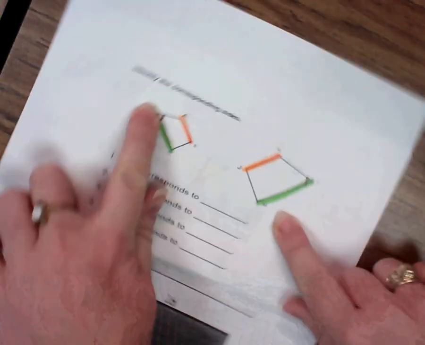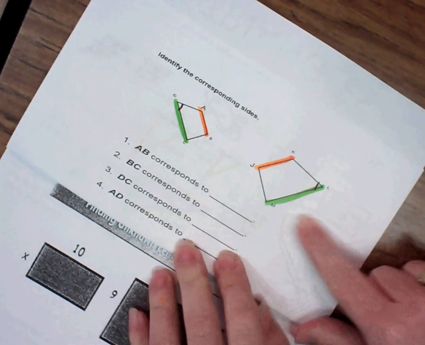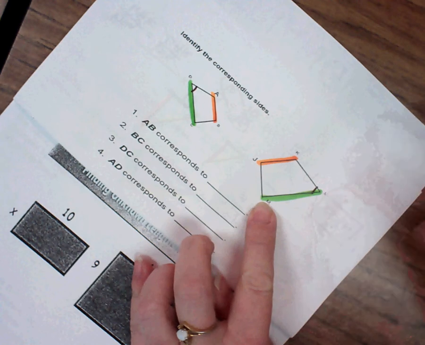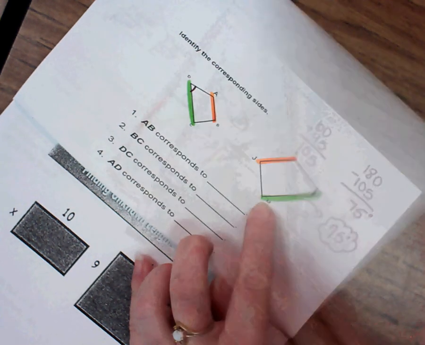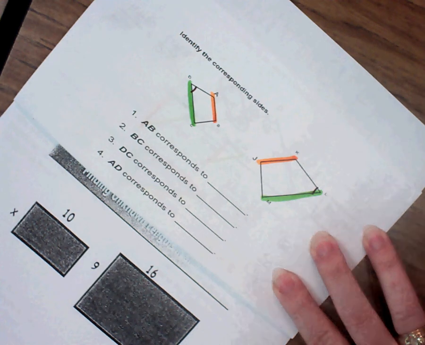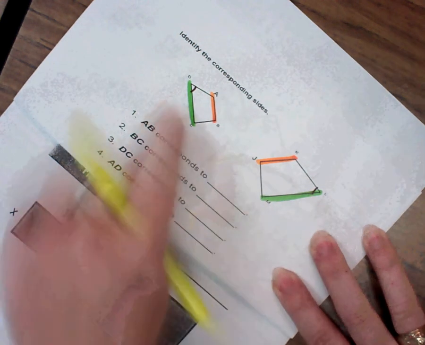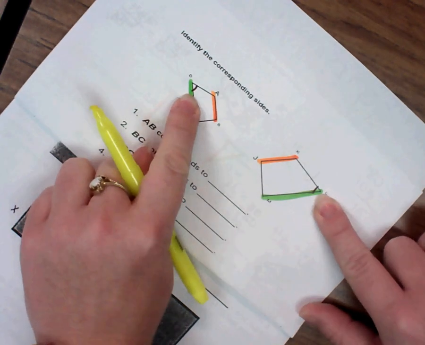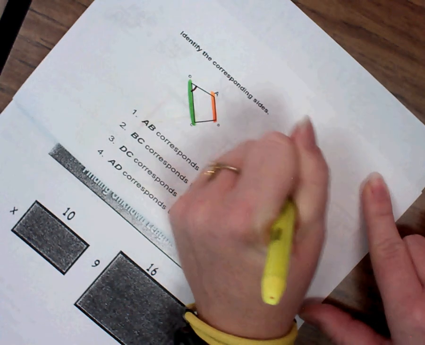Well, it's going to be kind of hard to tell because I can't flip my paper upside down and still be able to see, because now my angle's on the right. And it really needs to be on the left side, but if I flip the paper over, you can't see it. So my angle that is corresponding to D is angle L, and we want that on the left side. Well, the only way to get that on the left side is if I were to flip my paper.